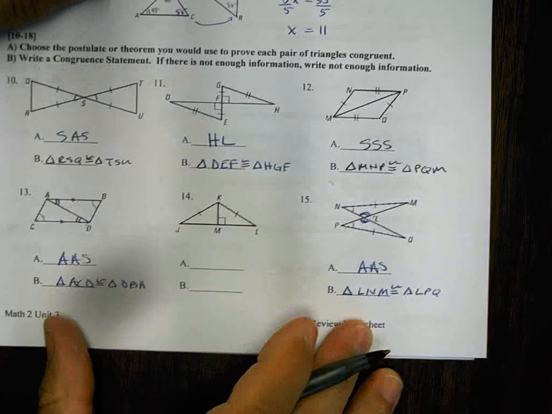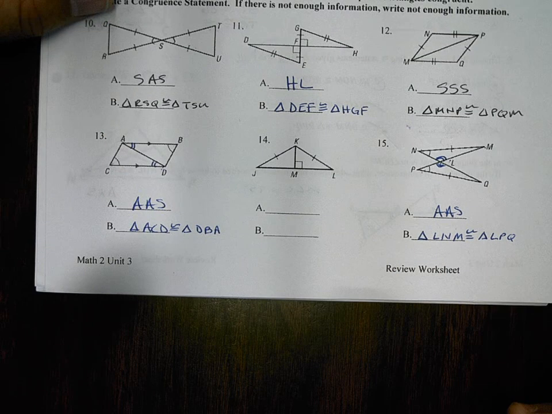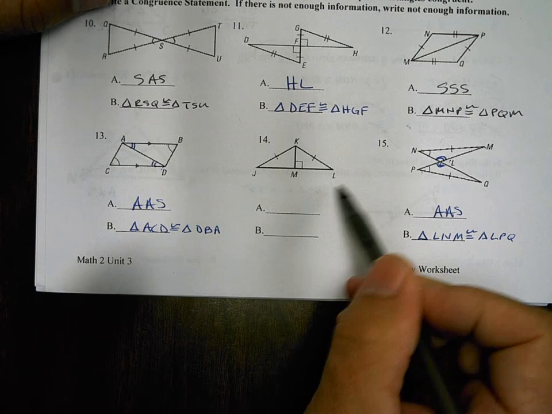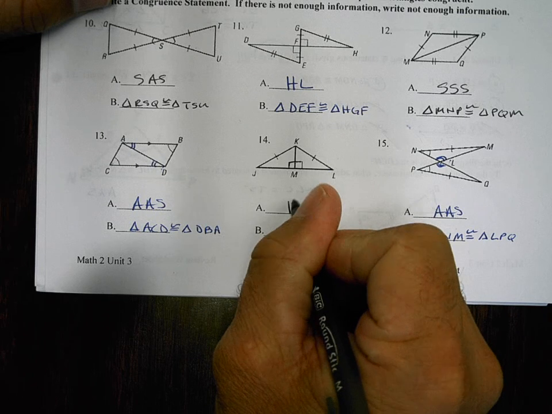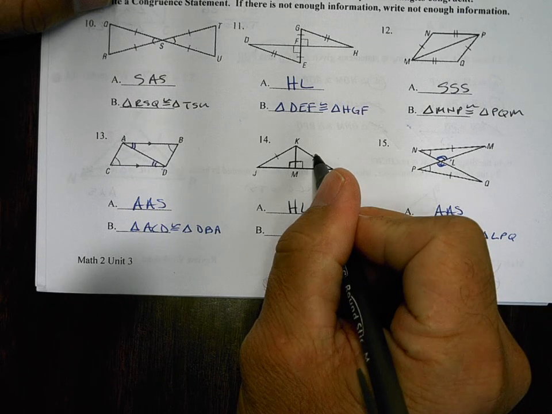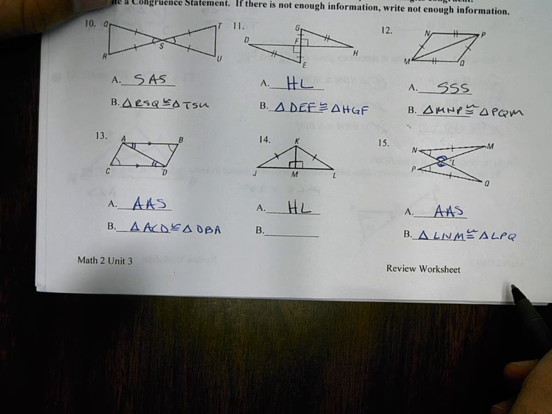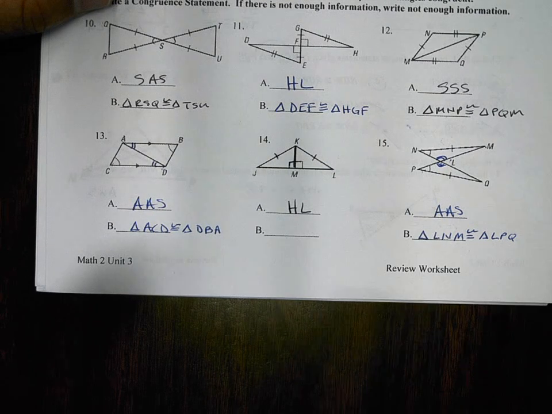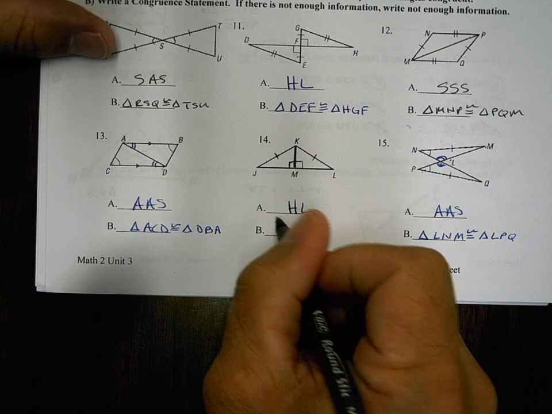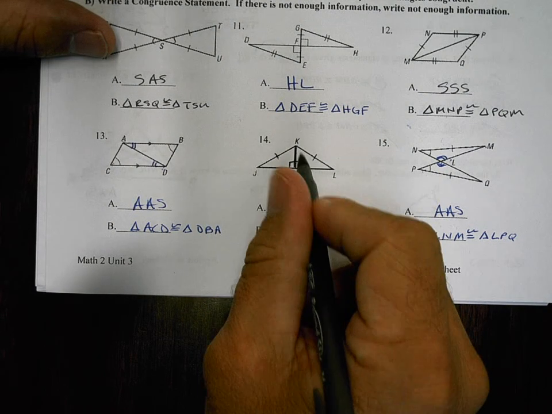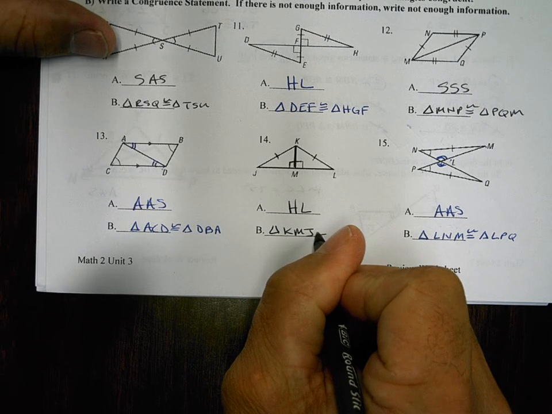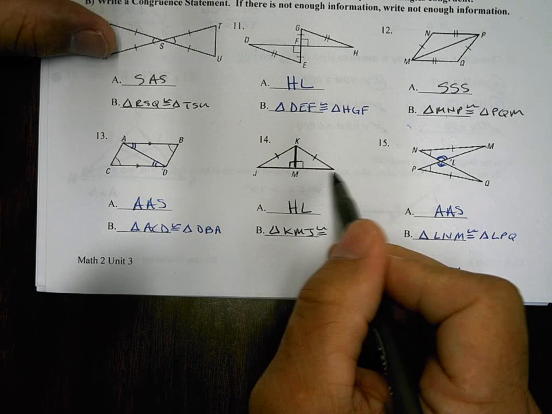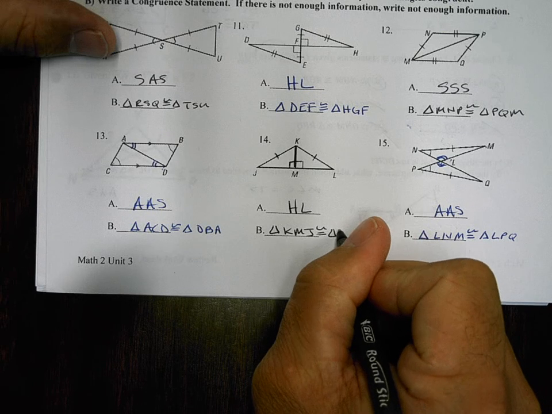All right, number 14. So we know these two triangles are congruent. Since they're right triangles, we can say by hypotenuse leg. We can see that the two hypotenuses are congruent and they share one of their legs. And so we can say triangle, let's go KMJ, is congruent to triangle KML.